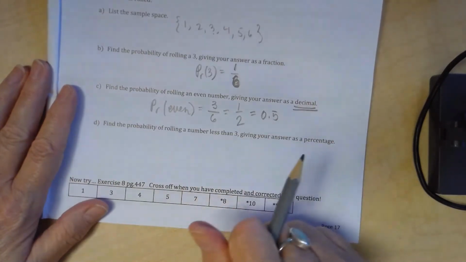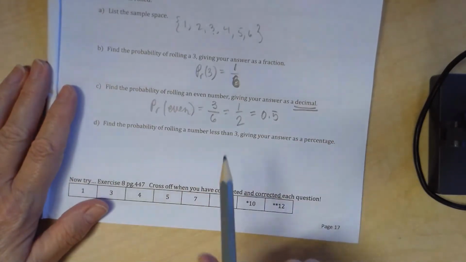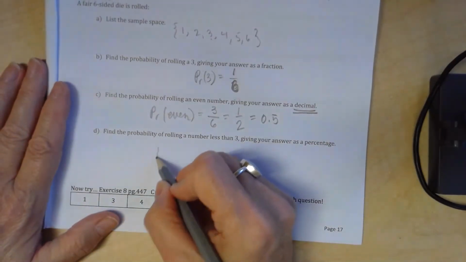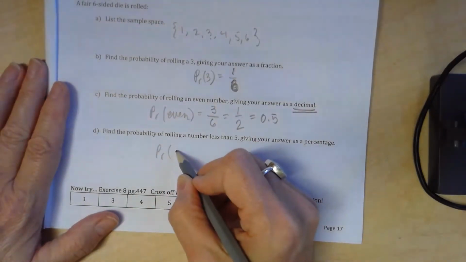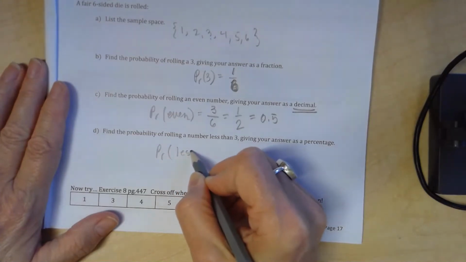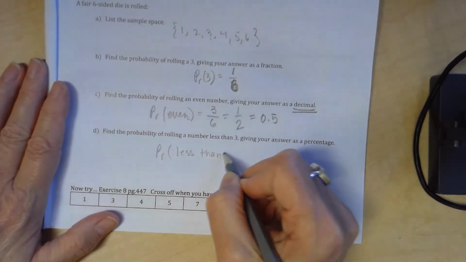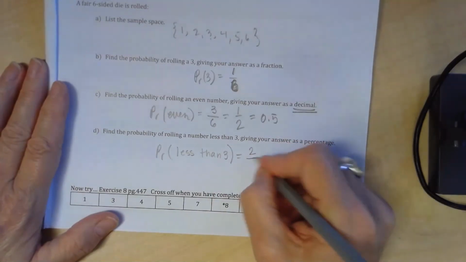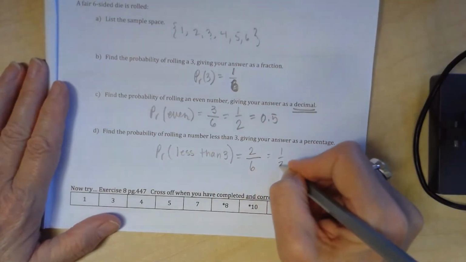And then it says find the probability of rolling a number less than 3. Well, less than 3 doesn't mean 3 is in there. So 1 and 2 are the only things less than 3. So the probability of less than 3 is equal to 2, 1 and 2, out of 6, which is 1/3.